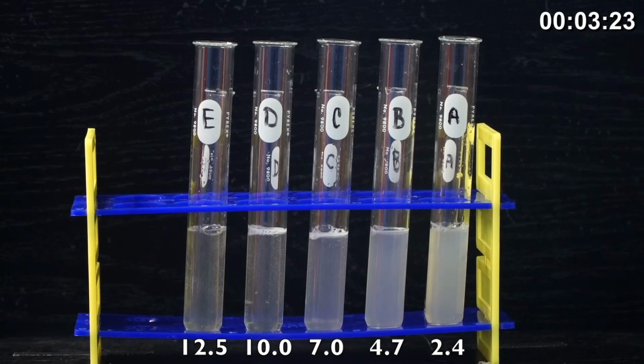So this will go ahead and run for the remainder of the 4 minutes, and then after 4 minutes, you will measure from the bottom of the oxygen gas foam to the top to get a measure of enzyme activity.